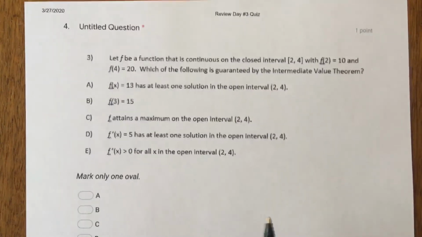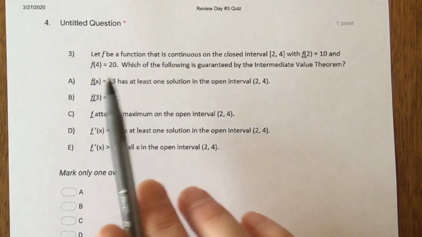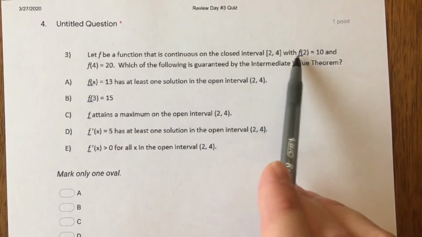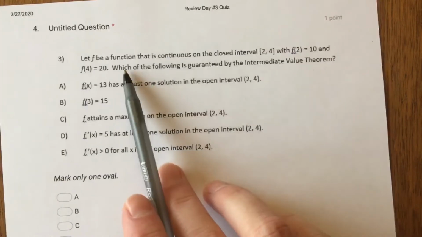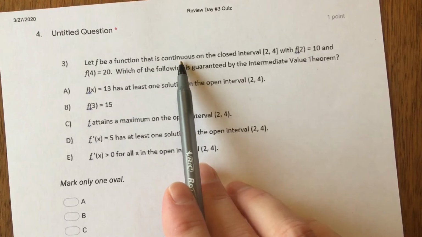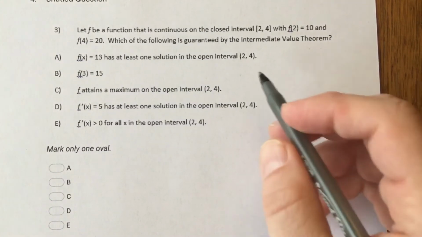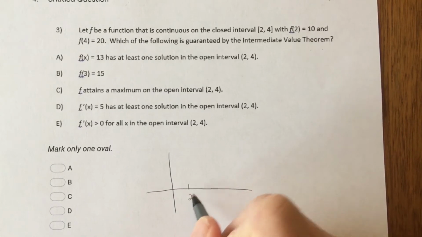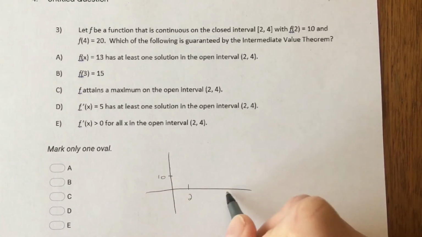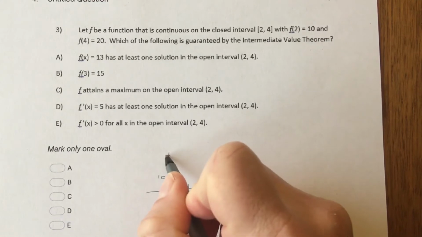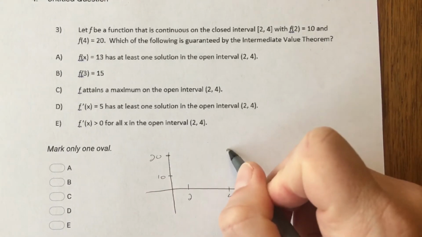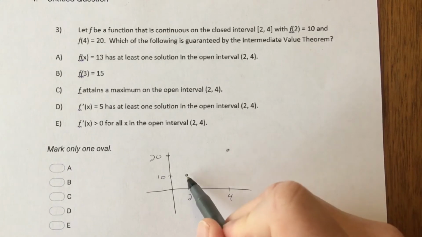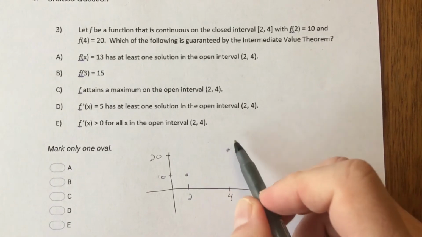Then we have this one, which the AP likes these kinds of questions. It says, let f be a function that's continuous from 2 to 4. F of 2 is 10, and f of 4 is 20. So sometimes it's helpful to just kind of get a visual on what they told us here. So basically they said at 2, we're equal to a value of 10, and at 4, we're equal to a value of 20. And that we're continuous. Now, how we get from here to here, we don't know, but we know there's no gaps, there's no holes, there's no breaks.